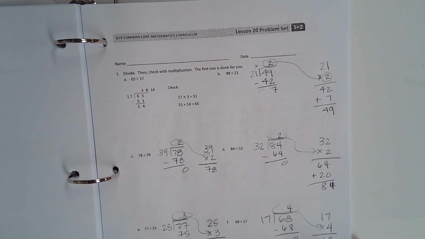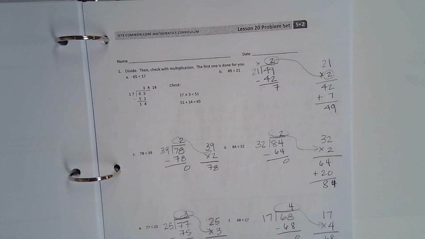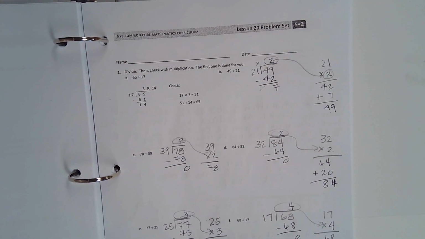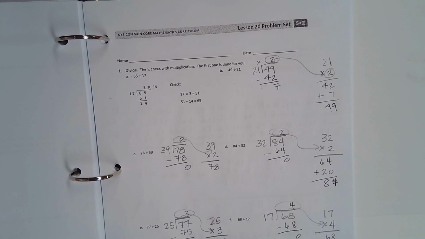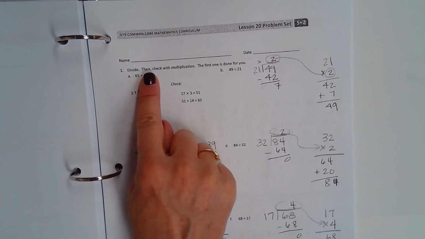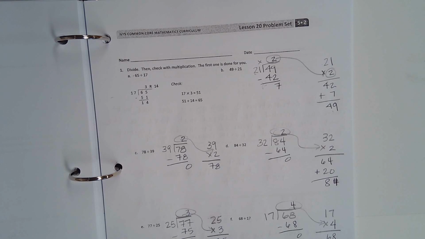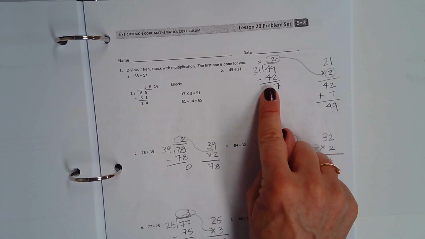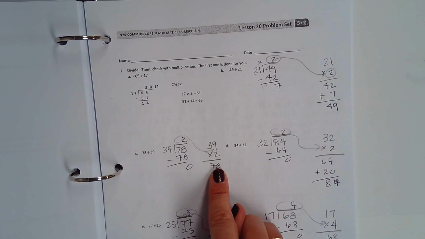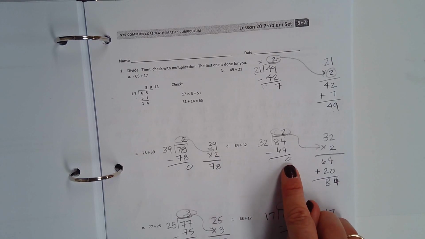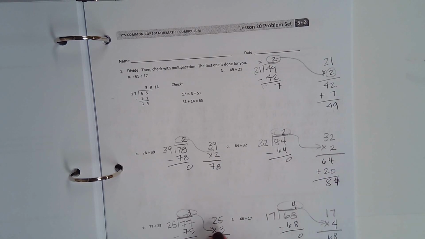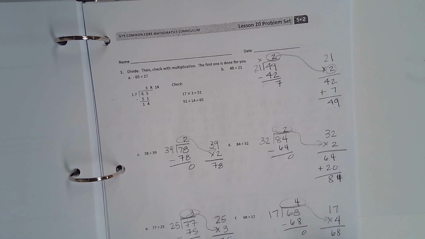This is EngageNY, Module 2, Lesson 20. This is the problem set debrief. We're going to begin with divide, then check with multiplication. So it's simple. Divide, check.